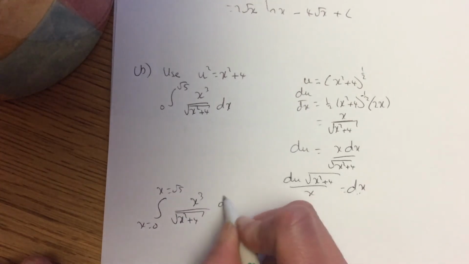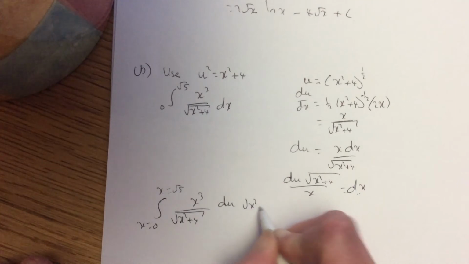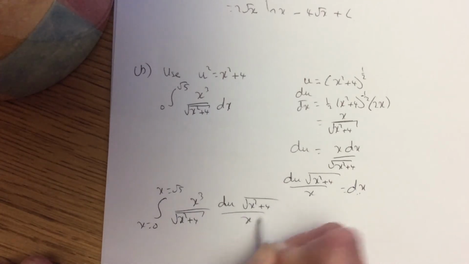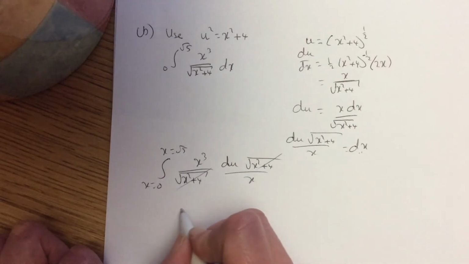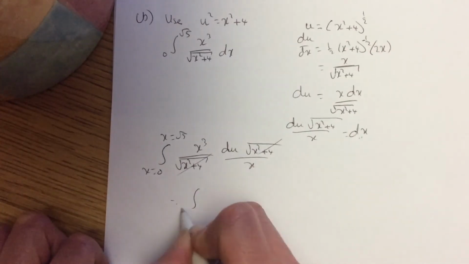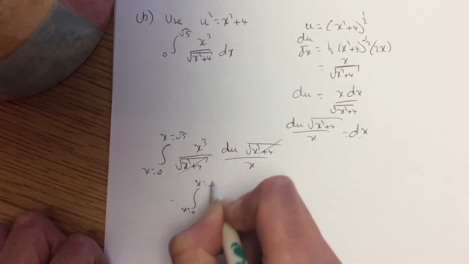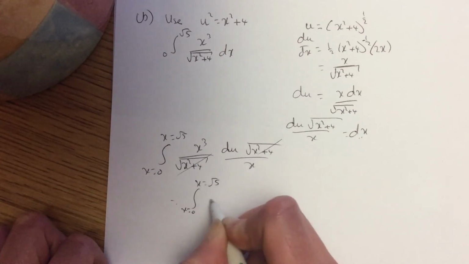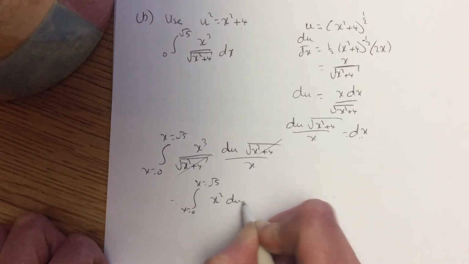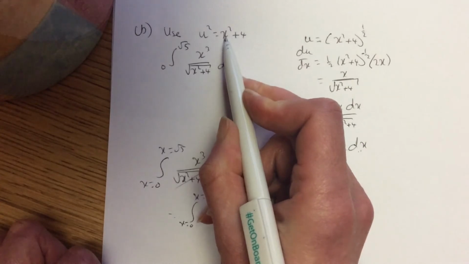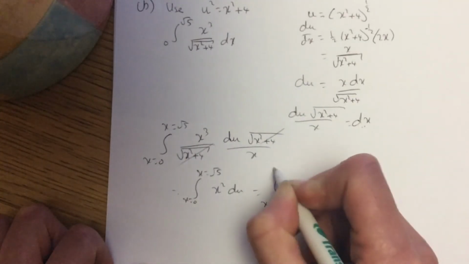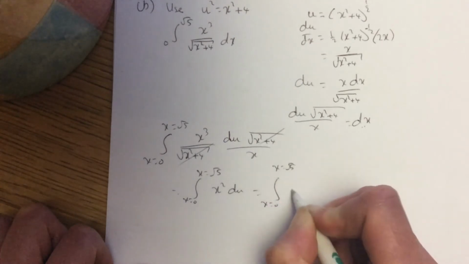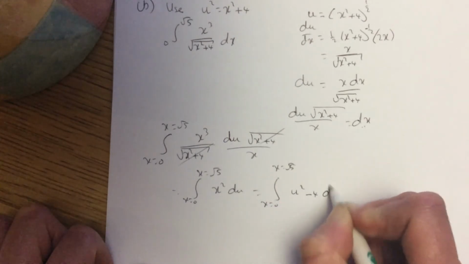So your dx is now du times (x squared add 4) over x. You can see where they cancel, leaving you just an x squared. So your integral becomes, x equals 0, x equals root 5, x squared du. Now if you look up here, x squared is u squared minus 4. So I'm going to write that as u squared minus 4 du.